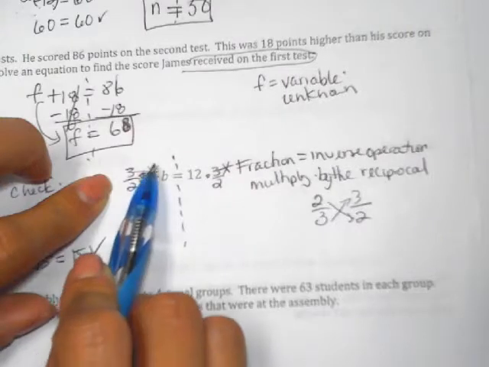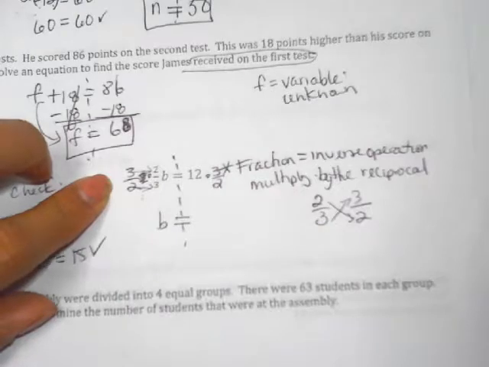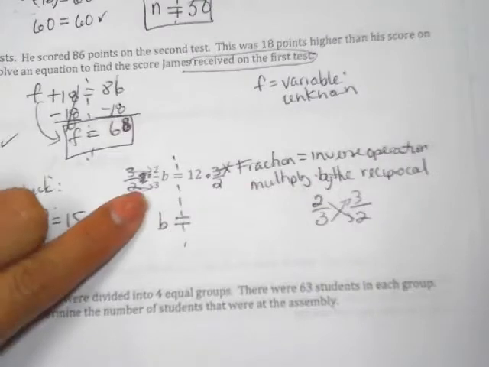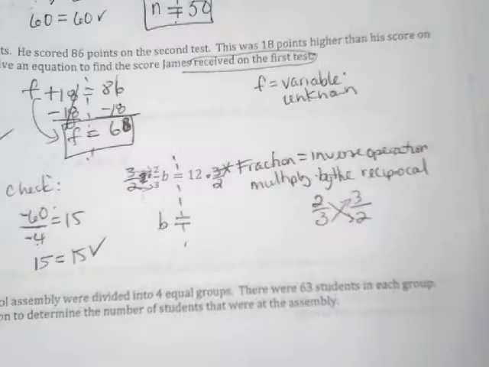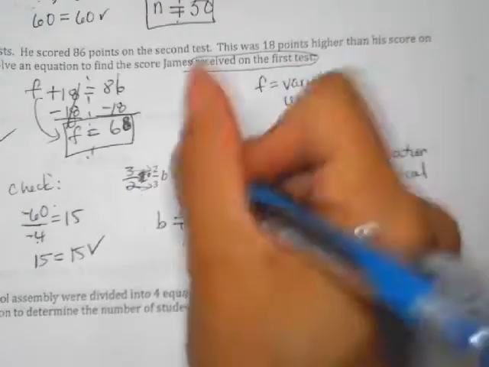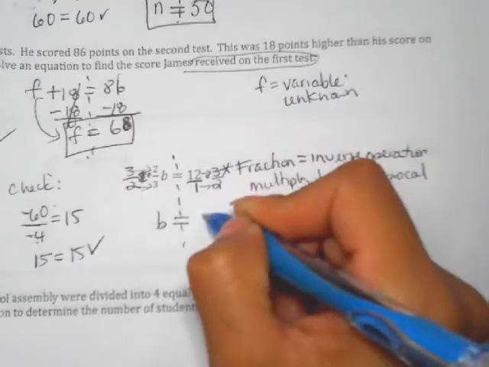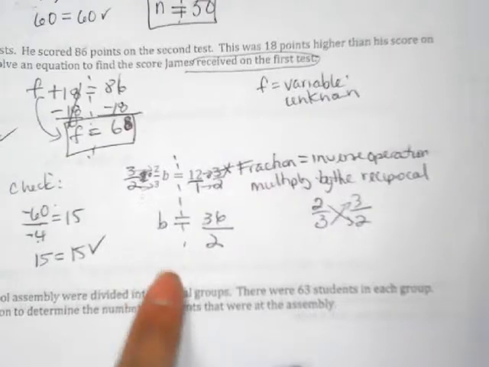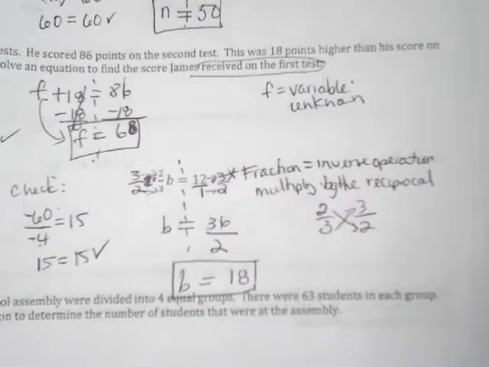Well, that would be 6 divided by 6 is 1. So 1 times b is just b. So when you multiply by the inverse, it always equals 1. Okay? So 1 times b is b. Always, always, always when you multiply inverses of fractions. If you're going to multiply whole numbers and fractions, go ahead and put a little 1 under the whole number, and then you can multiply across. 12 times 3 is 36. 1 times 2 is 2. And then you can simplify the fraction. b equals 18. 36 divided by 2 is 18.